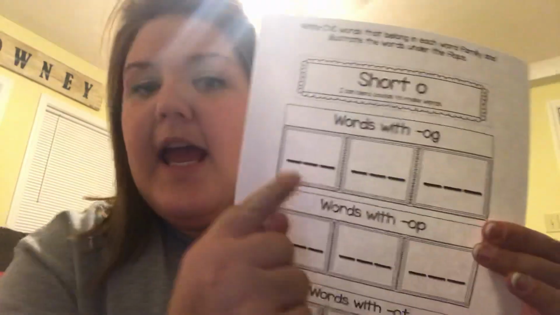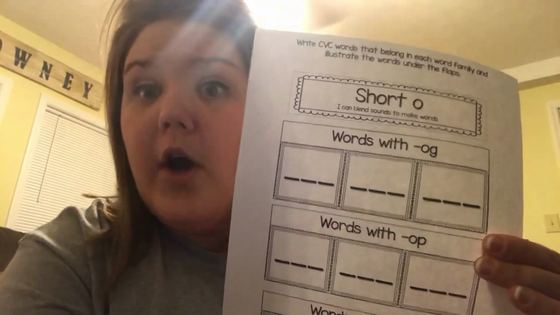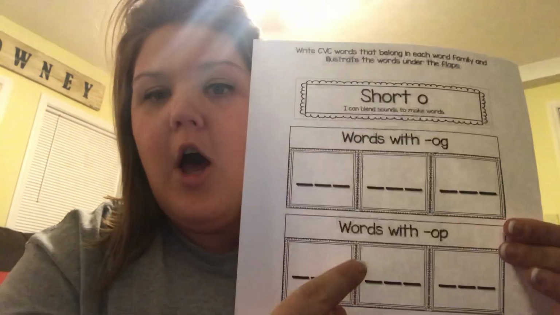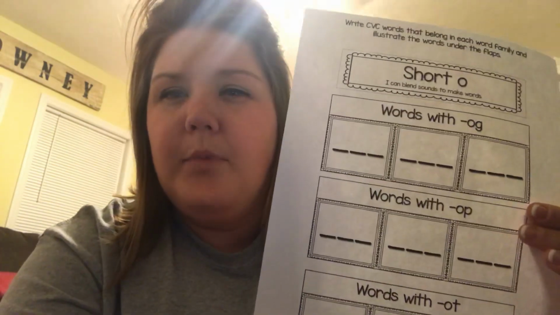So what you're going to need for today's lesson is your interactive notebook, glue, scissors, and a pencil. Okay, your interactive notebook page looks very similar to yesterday's. But today, we are going to be making the words in the word family. We know that words in the word family rhyme because they have the same ending sound. So today, with our short O sounds, we're going to be working with the og, op, and ot word family.